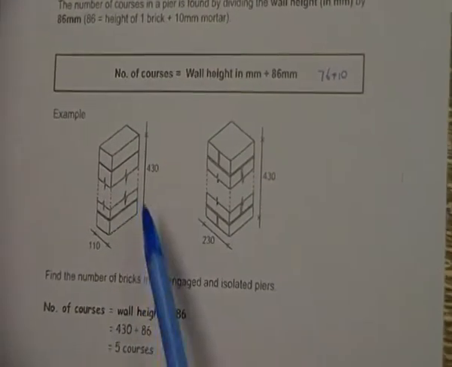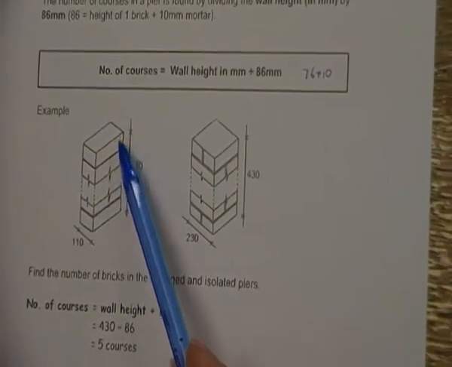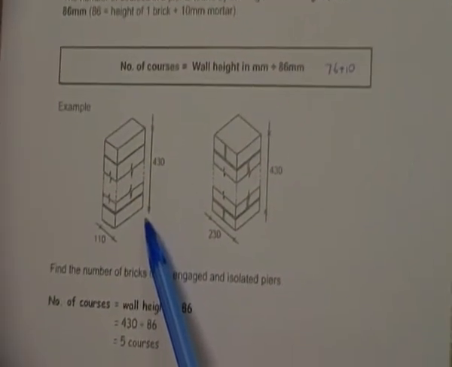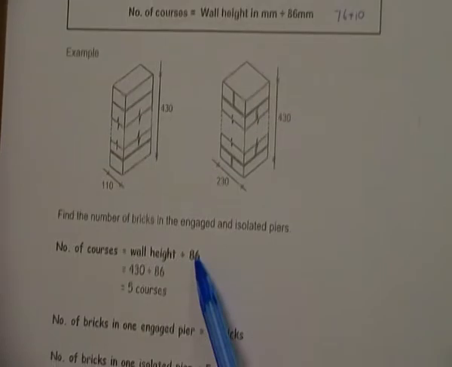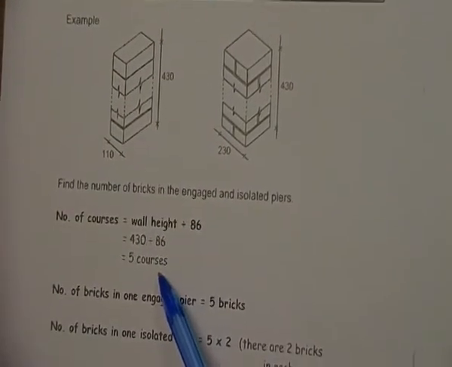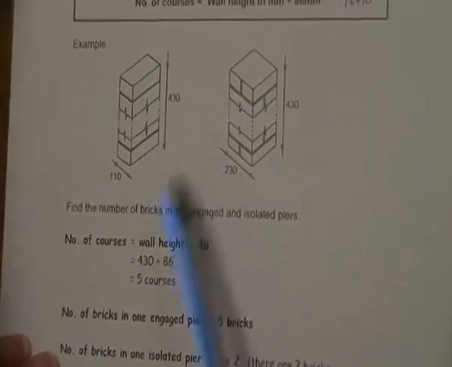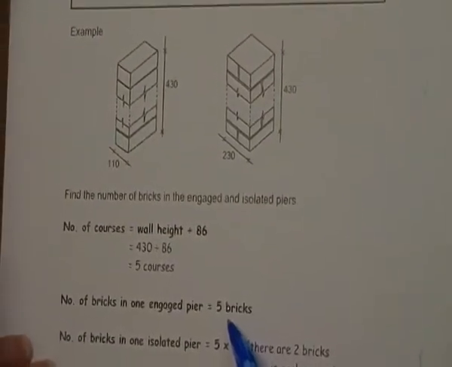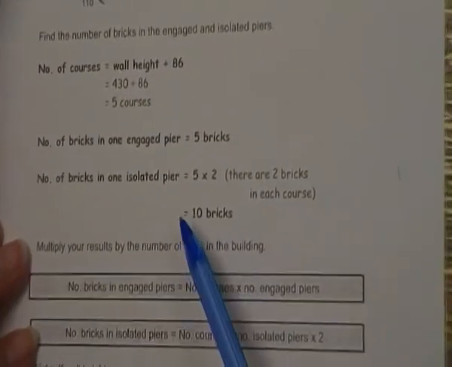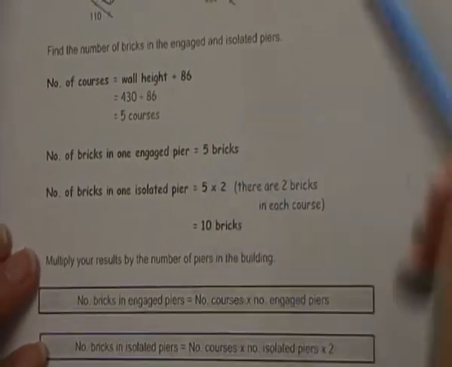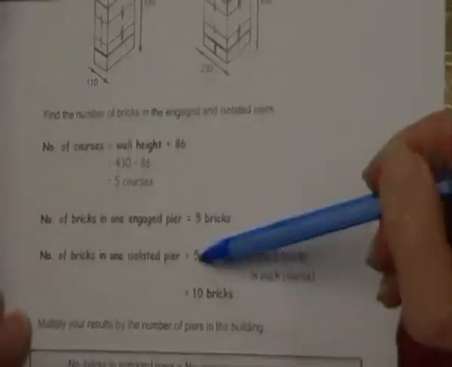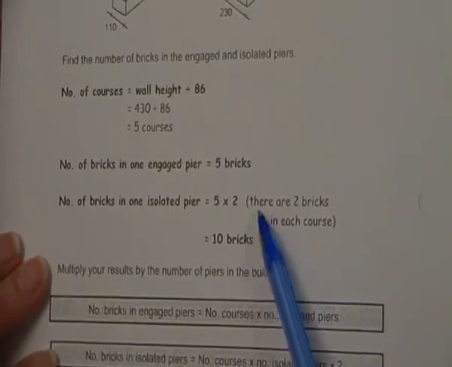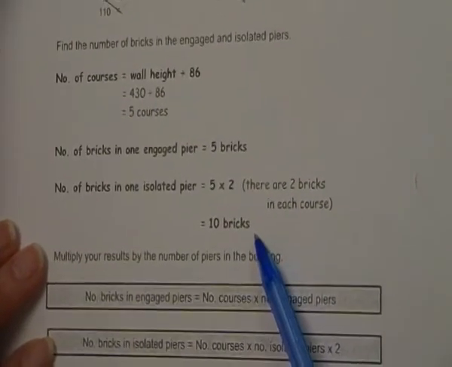So we get the height of the wall. So for this example, this engaged pier is 430 in height. We're going to divide it by the 86, and we get 5 courses. So if I looked at this engaged pier, I've got 5 courses. It just means I've got 5 bricks. When I'm calculating the isolated pier, I've got 5 courses, but I've got to double it because I've got 2 lots of bricks on each layer. So I've got 10 bricks.